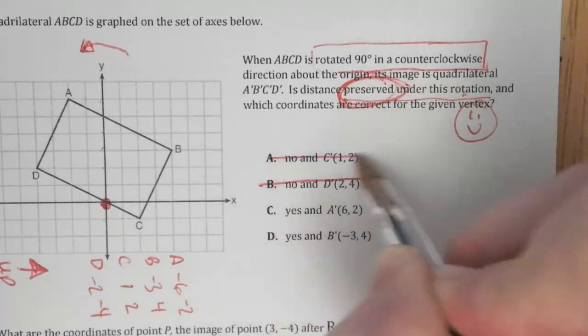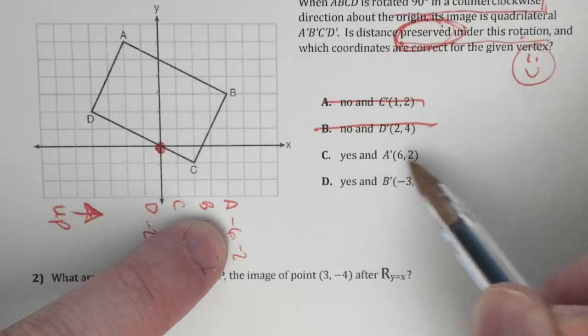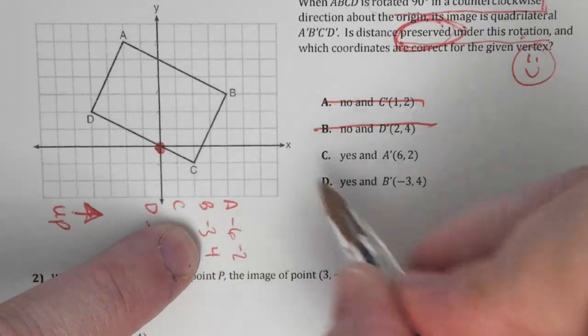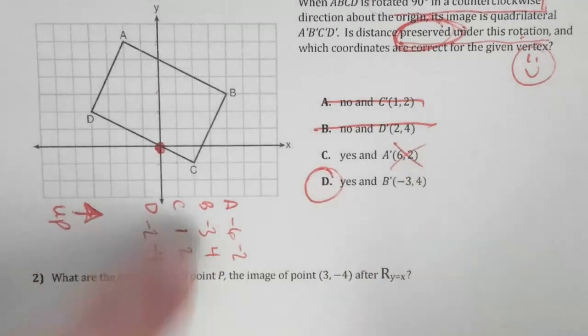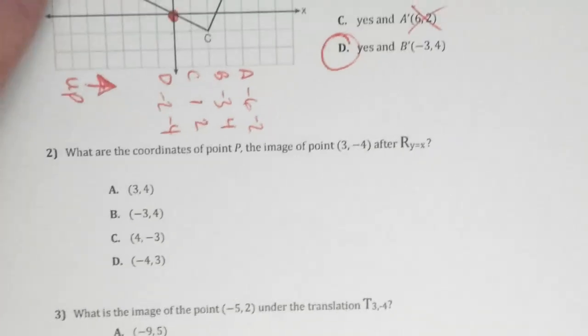So this is out and this is out. So it's between these two. Now, did A land at 6, 2? Nope. Did B land at negative 3, 4? Yes, it did. So the answer was D. And that's pretty simple, right? Cool, let's keep going.